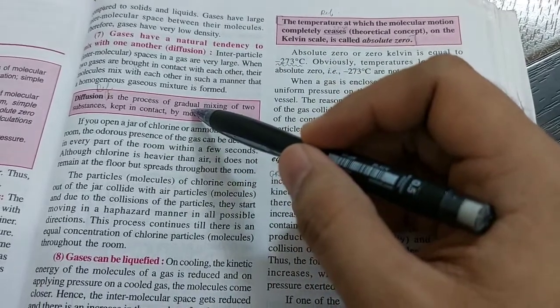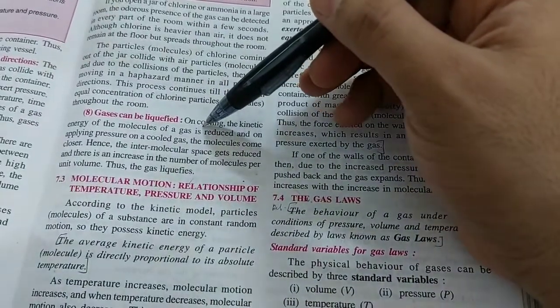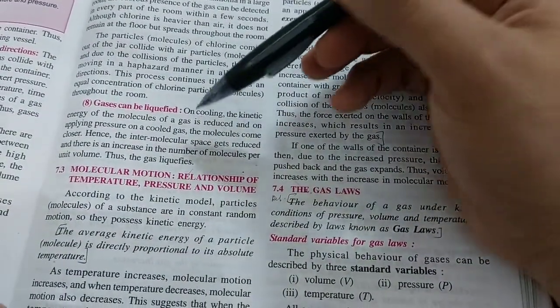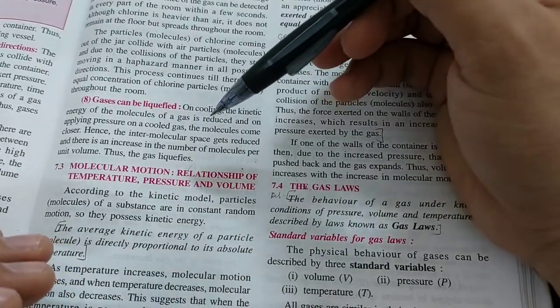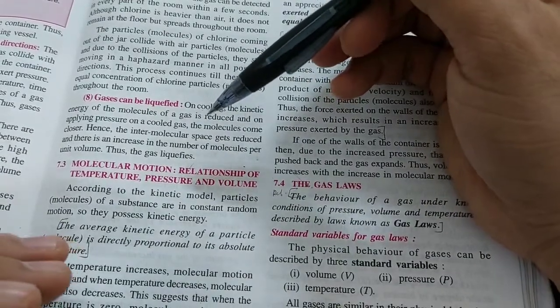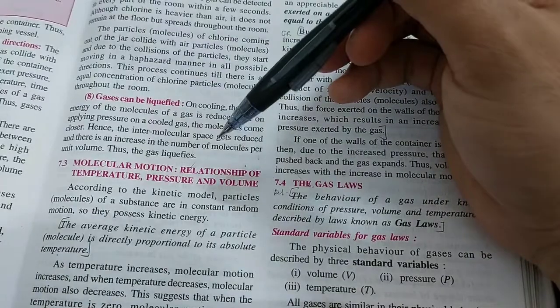And this is the definition of diffusion. They can be liquefied easily either by cooling them at a very low temperature or by applying pressure on them. So when you apply pressure on them, you are bringing the molecules together, closer to each other, and they liquefy.